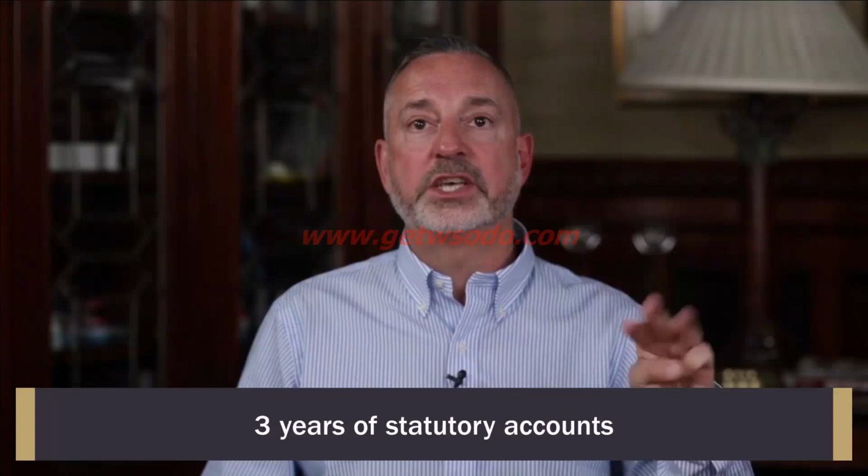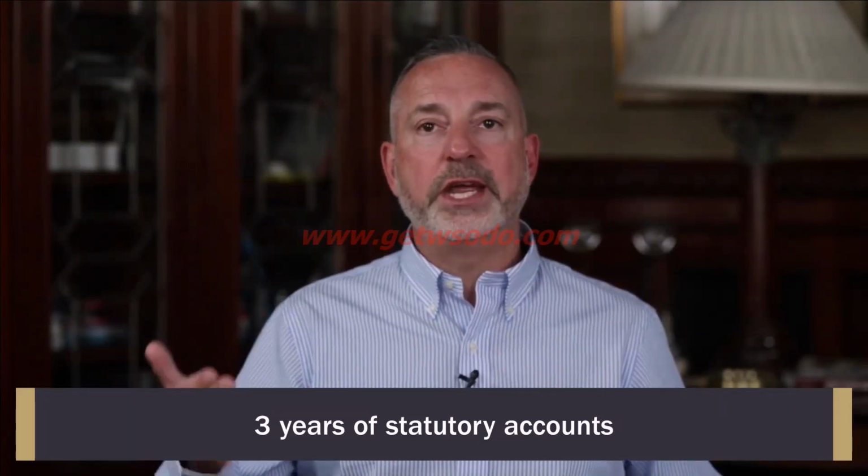So next, probably one of the most important things, we need some numbers. We can't look at any potential deal structures or look at any form of valuation or do any fundraising until we know what the numbers in the business are. So typically, we need the last 3 years of filed or statutory accounts.